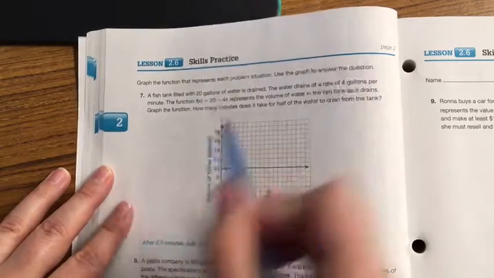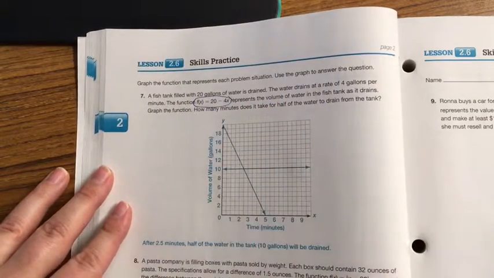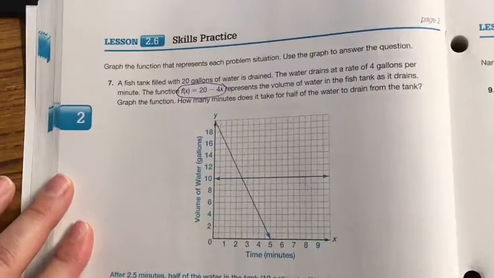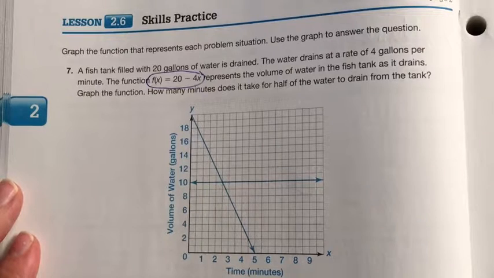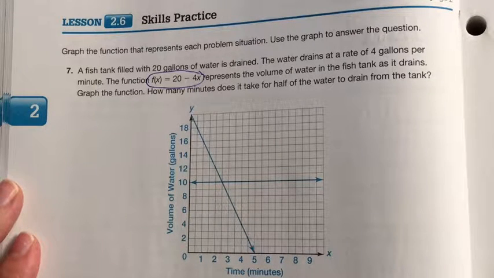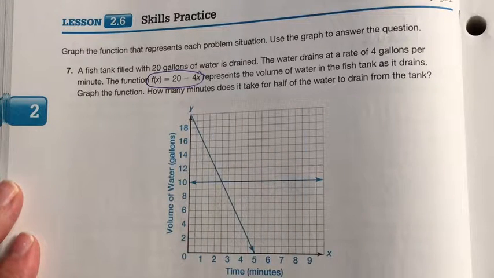So you'll read the problem and circle the function that they give you. All of these problems are going to give you a function. So first you circle the function that they give you, and then you keep on reading to find out what the other thing is. So the fish tank is filled with 20 gallons of water and is drained. The water drains at 4 gallons per minute. This is the function that represents the volume of water in the fish tank as it drains.